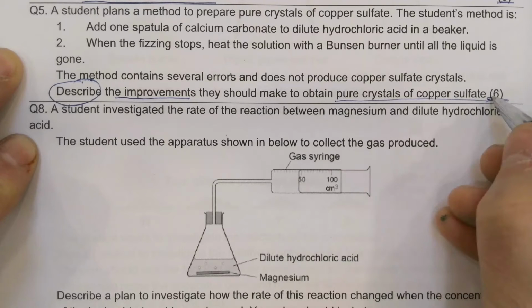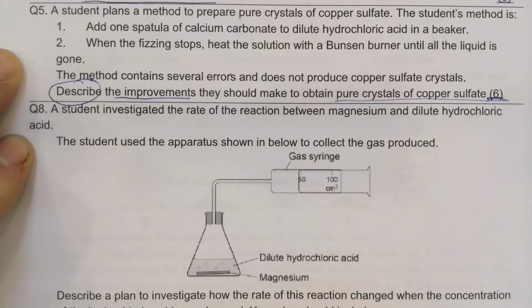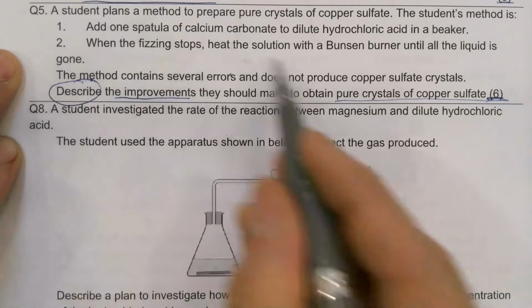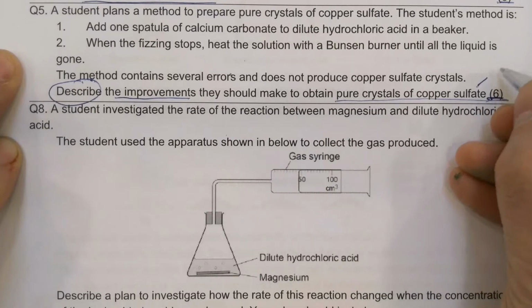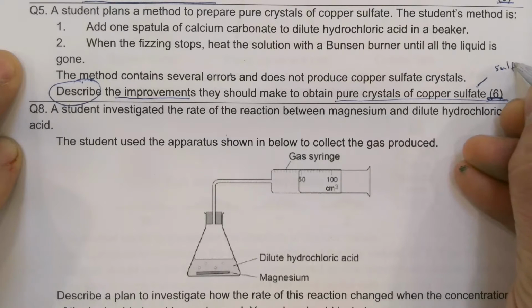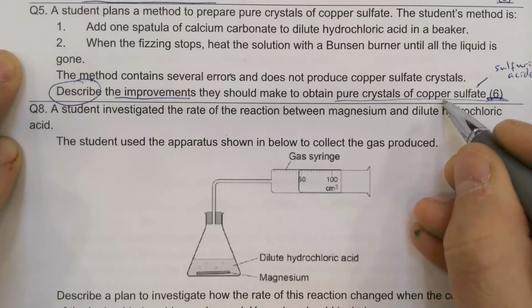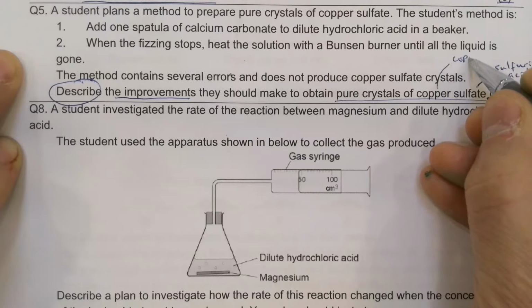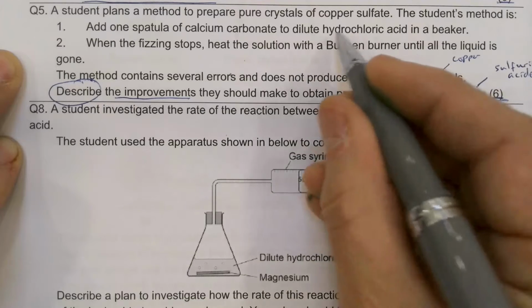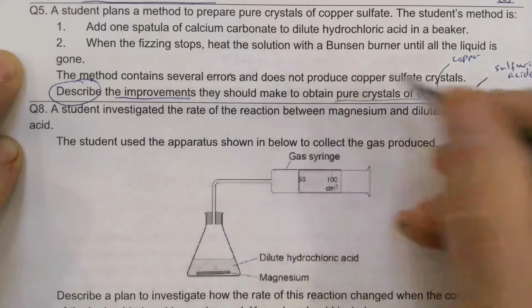Okay, so a slightly different way here of talking about the describe question. So the student plans to make pure crystals of copper sulfate. So copper sulfate is made from sulfuric acid and a copper salt, in this case, copper carbonate.